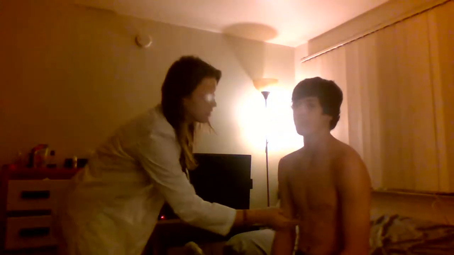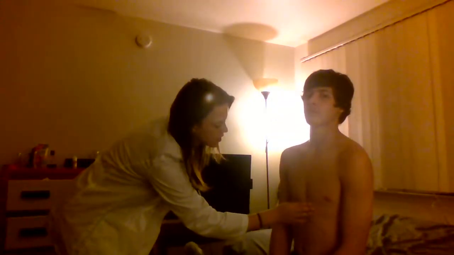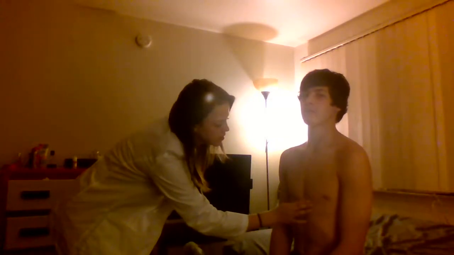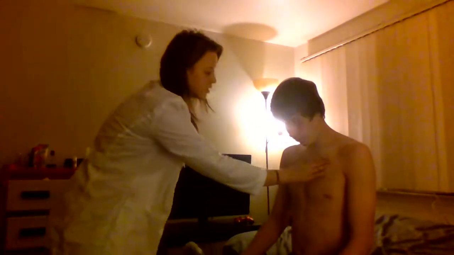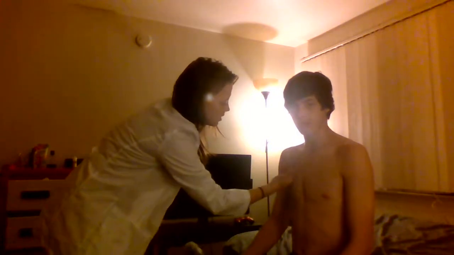I'm now just going to locate the PMI at the 5th intercostal midclavicular space. Observe for any heaves or lifts. Okay, no heaves or lifts noted. I'm now just going to inspect for skin color and condition by just feeling. Skin color and condition is appropriate regarding the anterior chest. It's warm, dry, no tenderness noted.